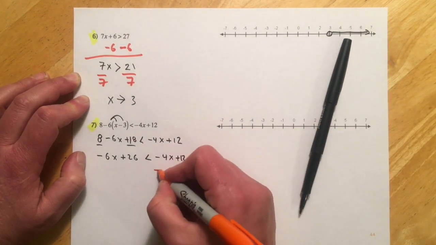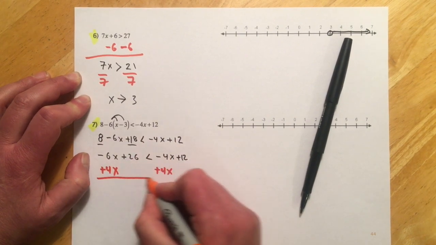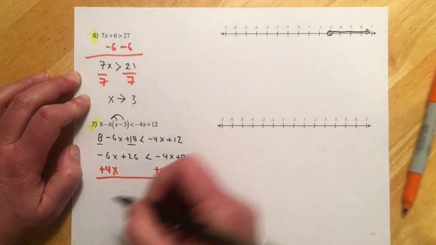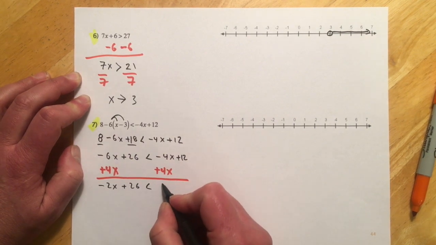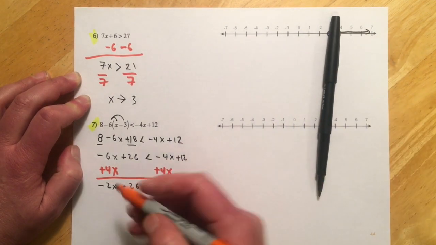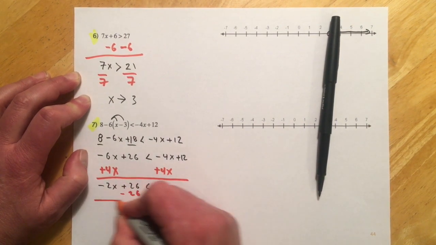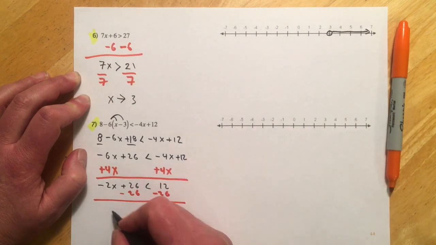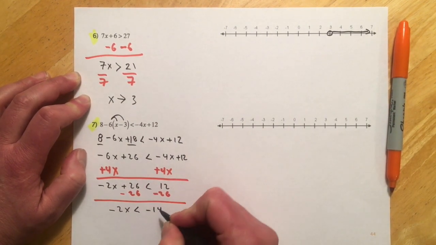So that's going to give me positive 26 less than negative 4x plus 12. I'm going to bring my 4x over. That'll be negative 2x plus 26 less than 12. And then subtract the 26. Negative 2x is less than negative 14.